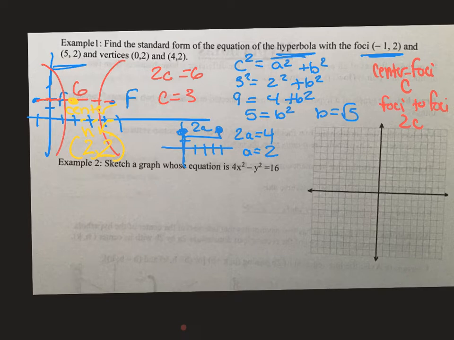So I'm going to take all this information that I have, and I'm going to write my equation up top, above the problem. I'm going to write my x stuff first because it's a horizontal hyperbola. So I'm going to do x minus 2 squared, because the x goes side to side, so the x has to be first and be positive, minus the y minus 2 squared.